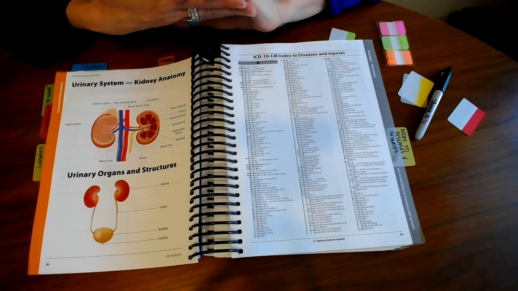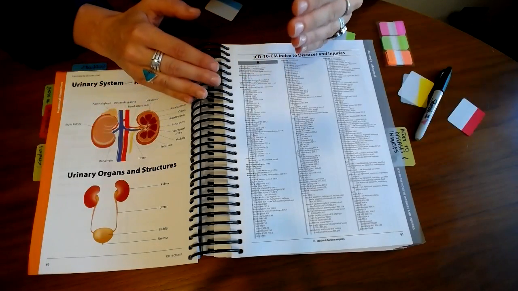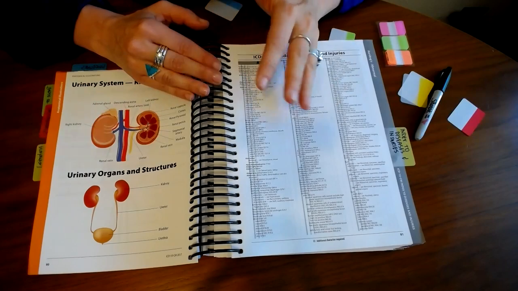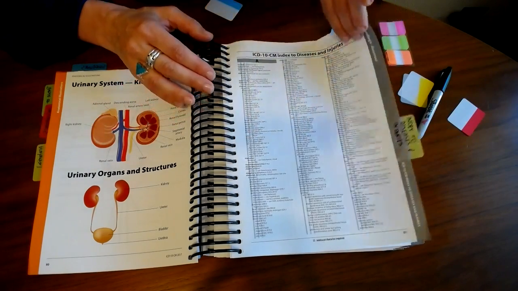And if you still have problems looking up codes or getting lost, not going to the correct category and then selecting the code from underneath there, then you can use a ruler too. That's another thing that you can bring to your exam.